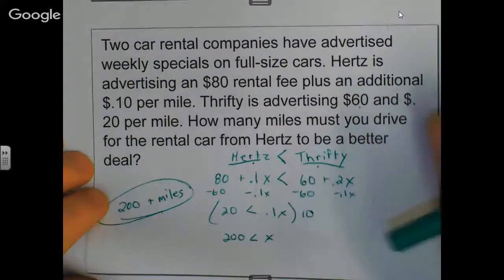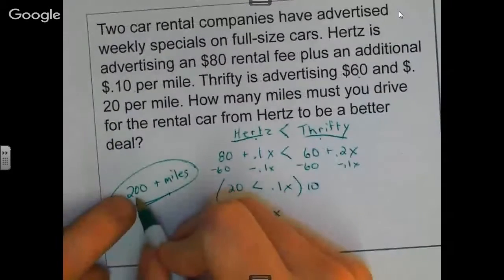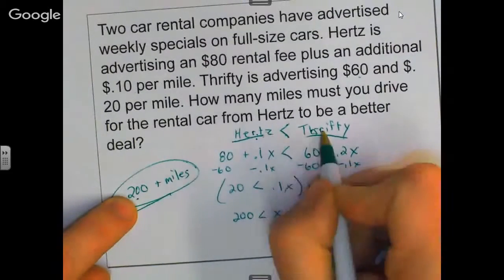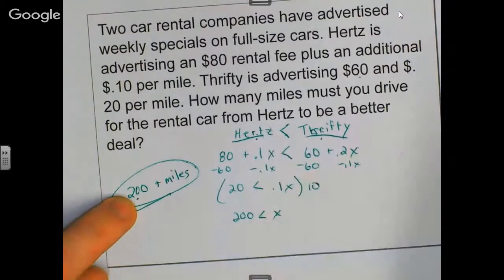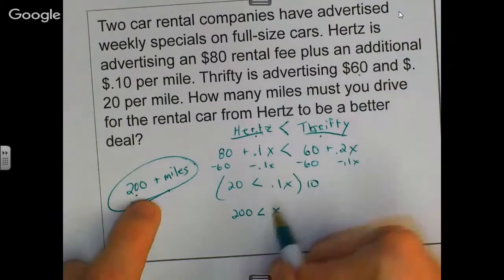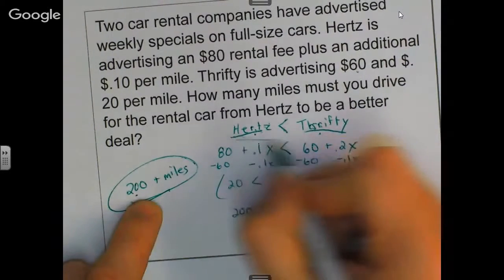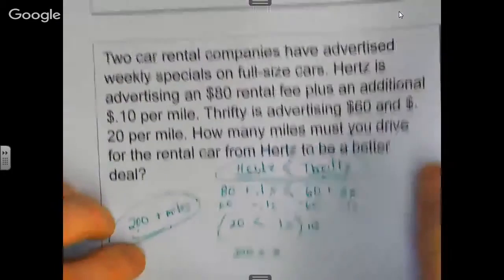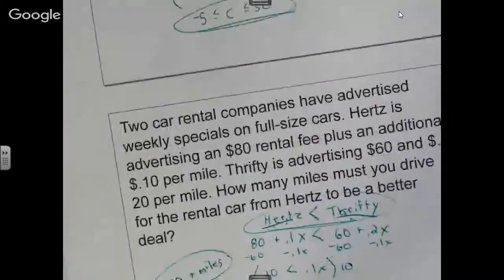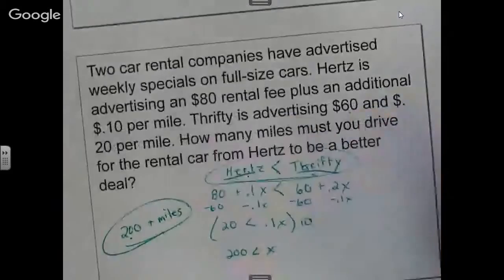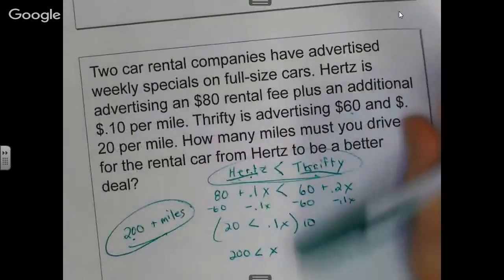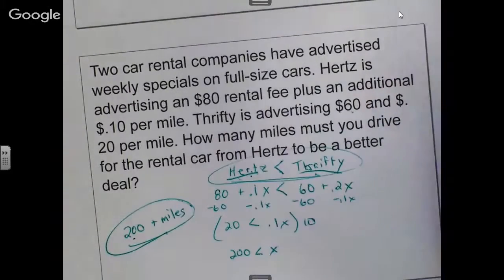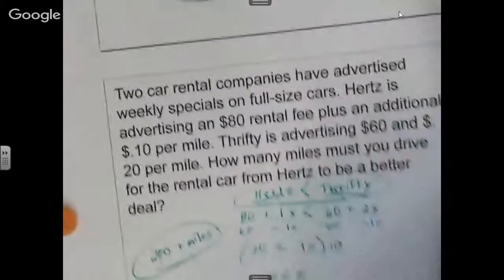Okay, and that's what we want to look at. At 200 miles, these two items become equal, so it doesn't matter which one I go with. At more than 200 miles, this becomes true. At less than 200 miles, this becomes false. So 200 is what we would call a turning point, and we'll get into that later. It's the changing point of where something becomes true and false.